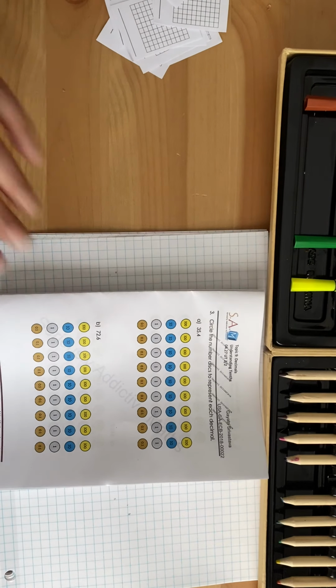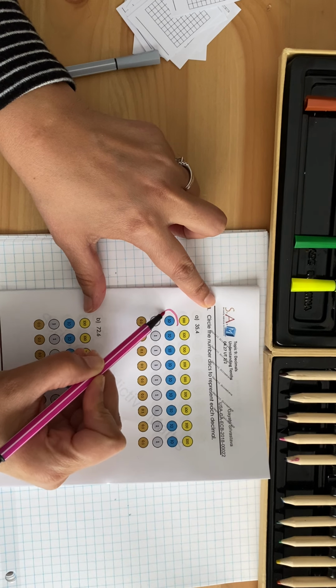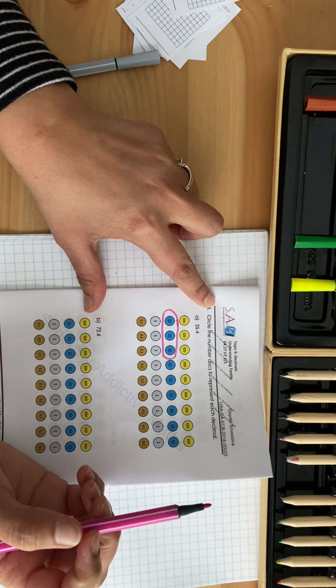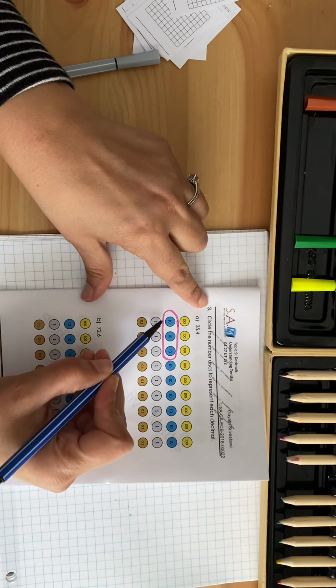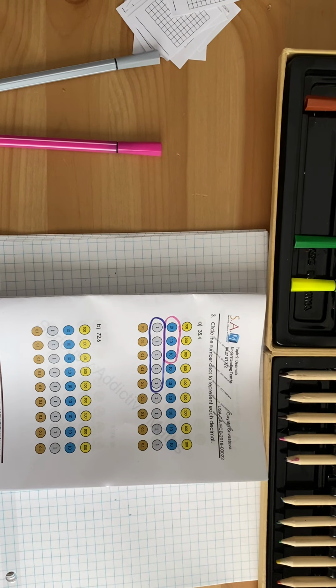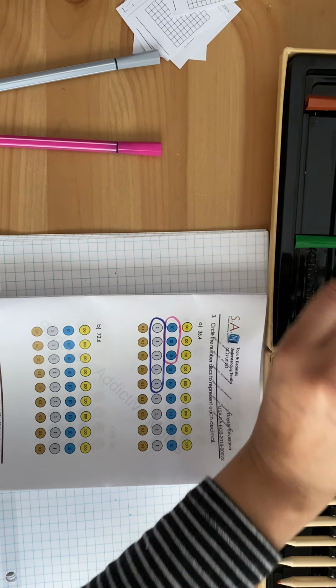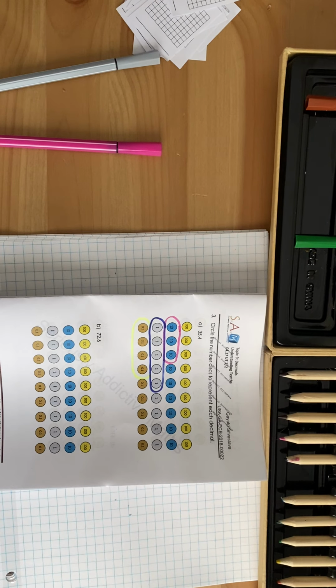So 35 is 3 tens, 30, okay, 5 ones, and 4 tenths. Okay, so that's basically what you're doing with this page. You're looking at those number discs and you are circling the value that is represented, what the number represents.